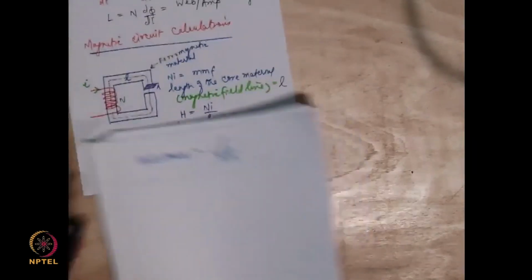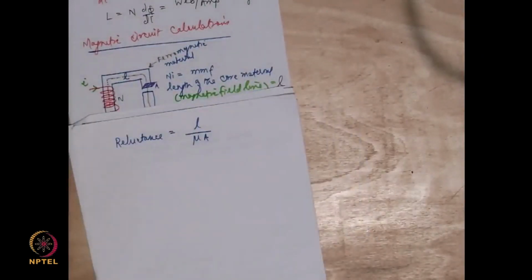See, mu equal to B by H, we are not deriving at all. We have assumed that there is a cause and there is an effect, and ultimately the effect depends upon the material property, and the material property is permeability. So we are going ahead with the relationship that H and B are directly proportional to each other as long as the material property is a constant, which is not a constant in the case of iron, which we will come to.